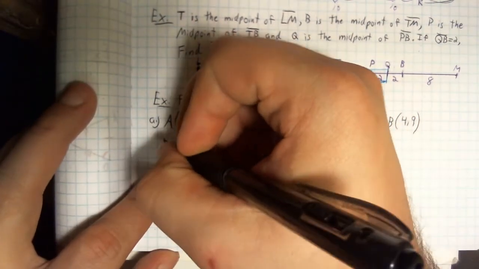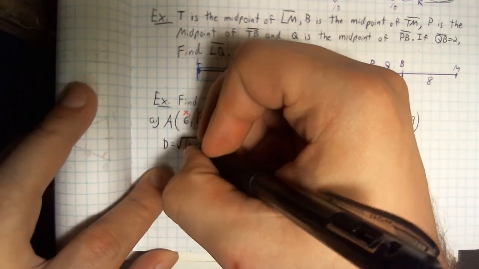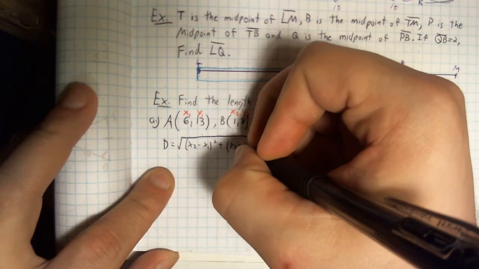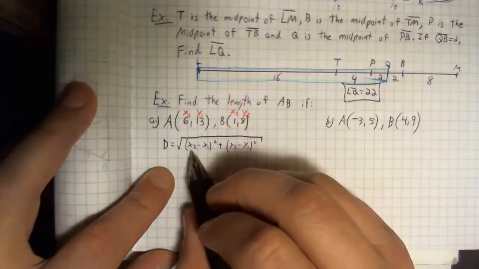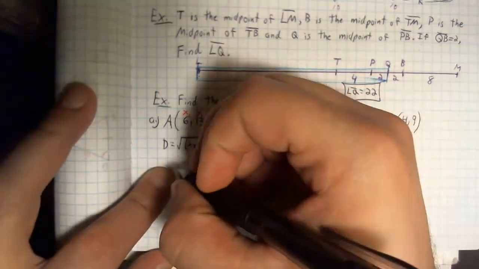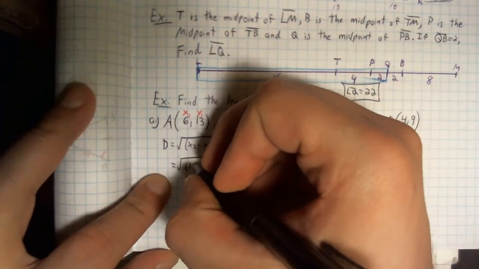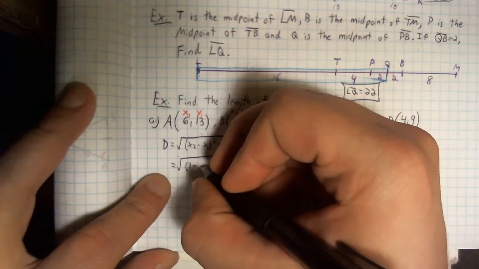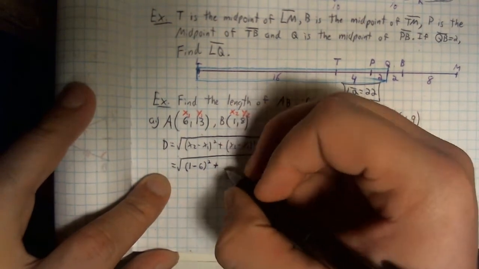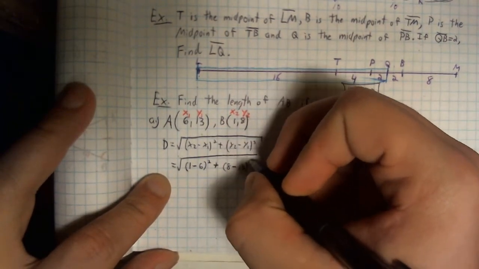Alright, so the distance formula, I'm going to rewrite it down here so we can actually see it. It tells us that we need to take x2 and subtract x1. Well, x2 is 1 minus x1, which is 6. And we're going to square that. And it says y2, which is 8, minus y1, which is 13. And we're going to square that.